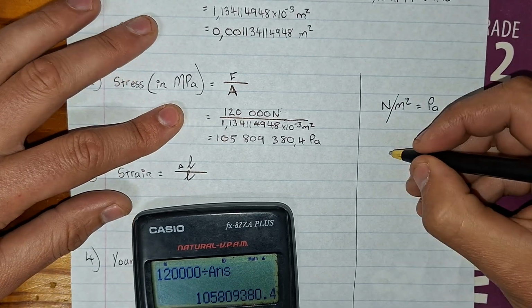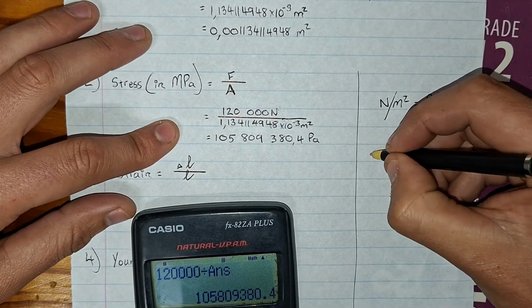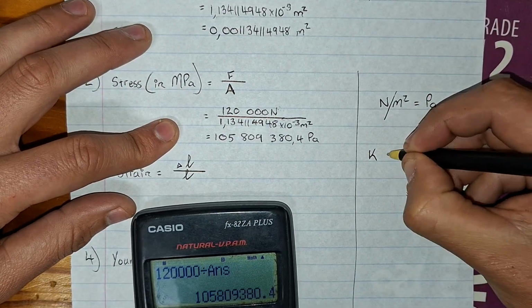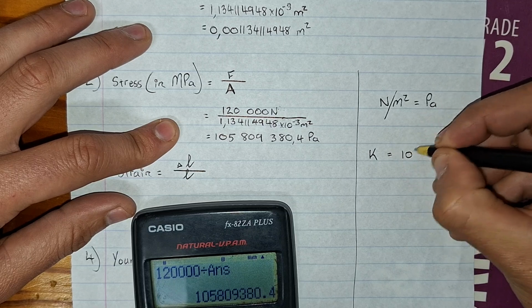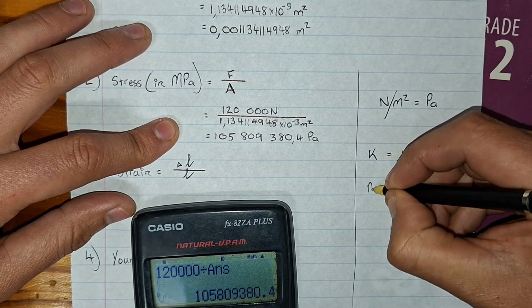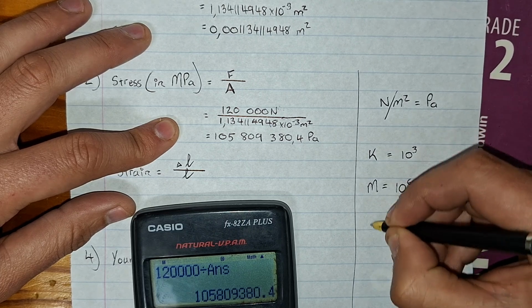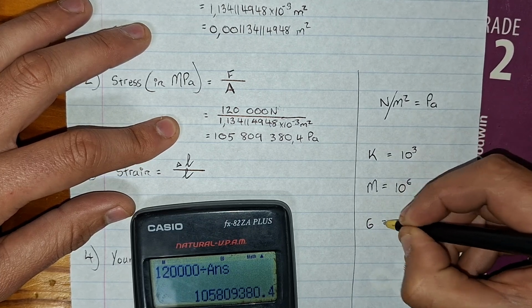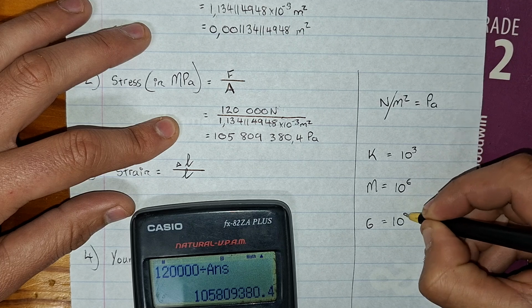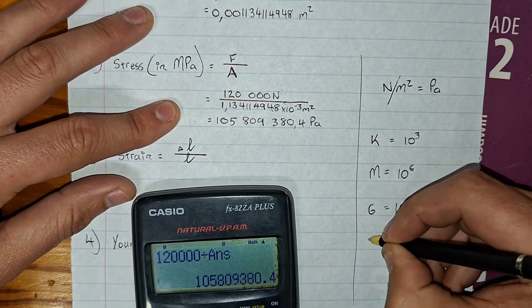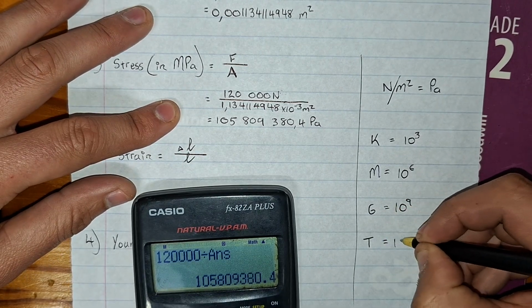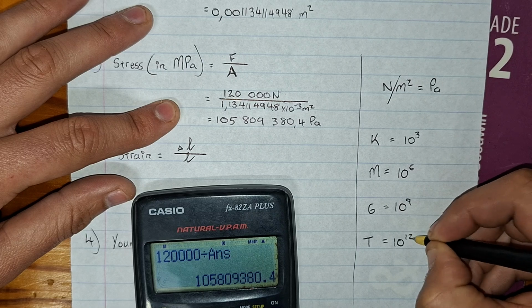As a reference to remind yourself, kilo equals to 10 to the power of 3. Mega equals to 10 to the power of 6. Giga equals to 10 to the power of 9. And tera equals to 10 to the power of 12.